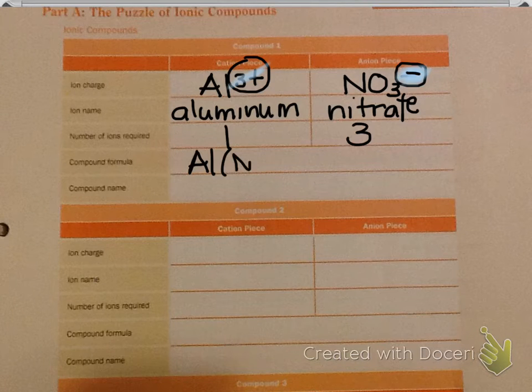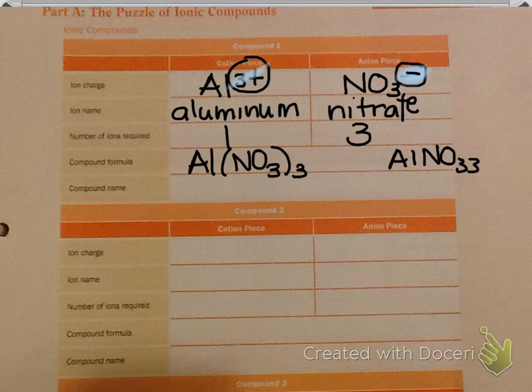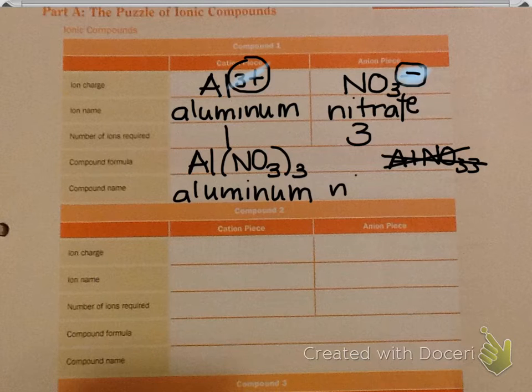And in polyatomic ions, when you need more than 1, whoops, I drew my parentheses too quickly, you need to put it inside a parentheses. Otherwise, if I went AlNO33, it would look like I had 33 oxygens. So this would be incorrect. So if you need more than one polyatomic ion, use a parentheses. And then you would just name it by naming the positive ion followed by the negative ion.